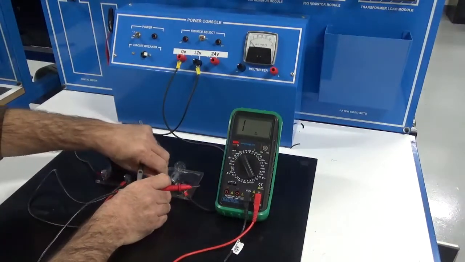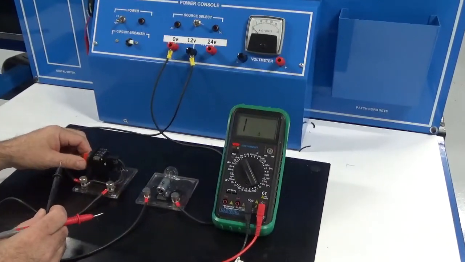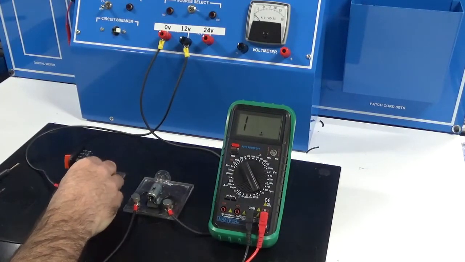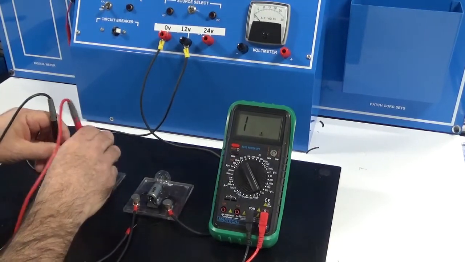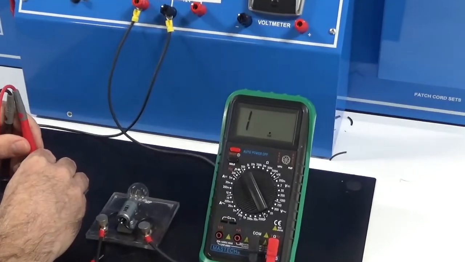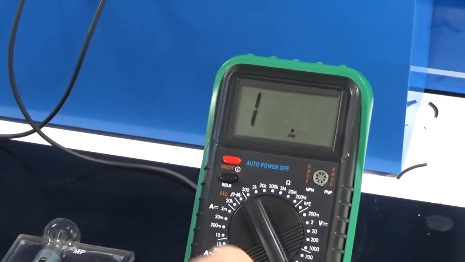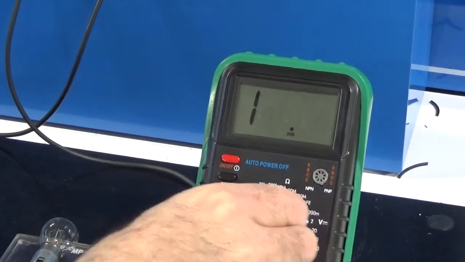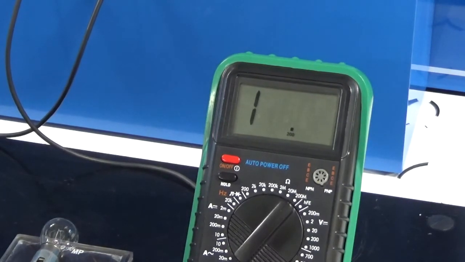So let's hook this back up, and let's go back to our selector switch just for a minute. Our selector switch is either an open circuit or a closed circuit. So if I open this component, now if I read across from point A to point B, you'll see that it shows an out of range reading. If I keep turning this up into higher ranges, I can go all the way up to the max. It should show that there is no current or no resistance across that switch.